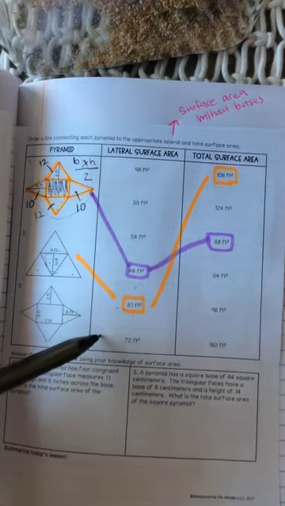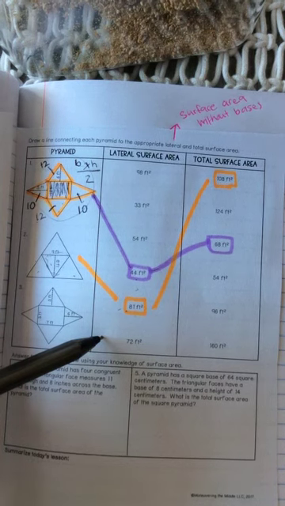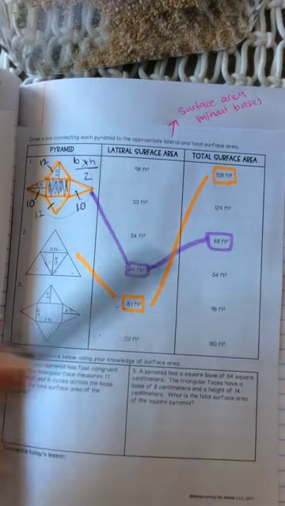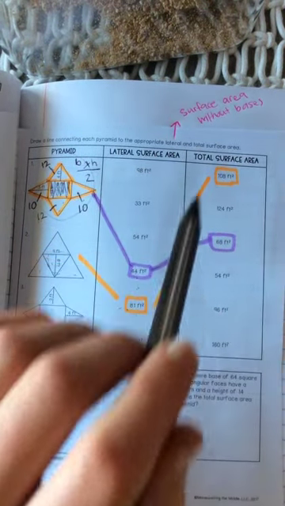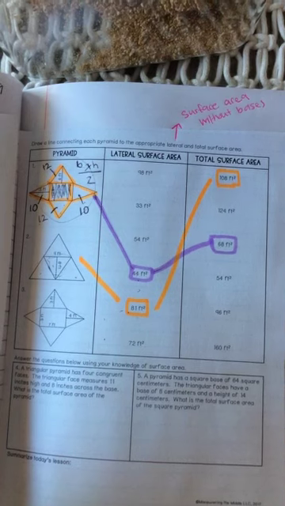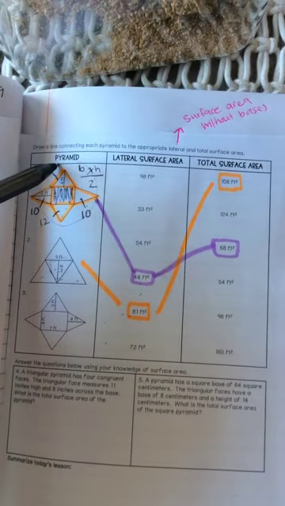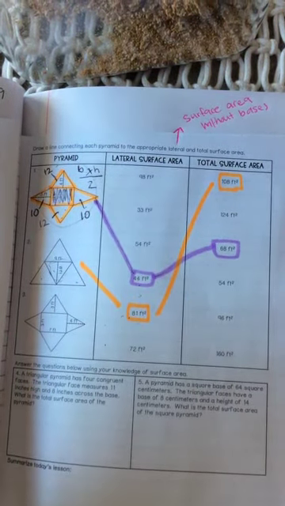You're going to find the lateral surface area and then the total surface area. Remember, when we're talking about the lateral surface area, it's the surface area without the bases. Or in this case, because it's a pyramid, there's only one base.